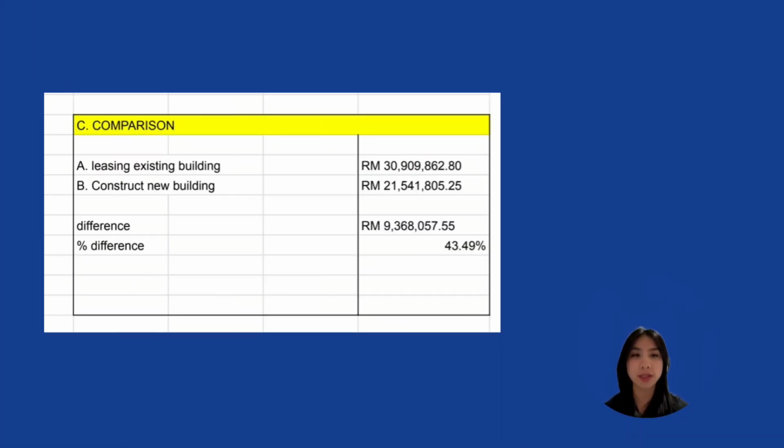So the leasing option has a total present cost of RM30,909,862.80. The new building option has a total present cost of RM21,541,805.25.